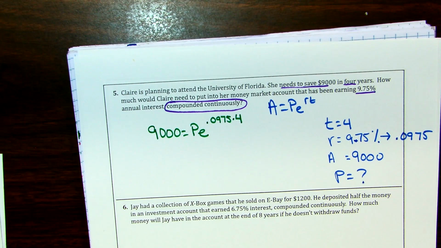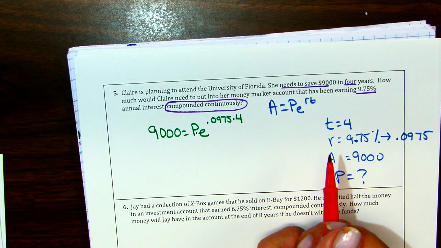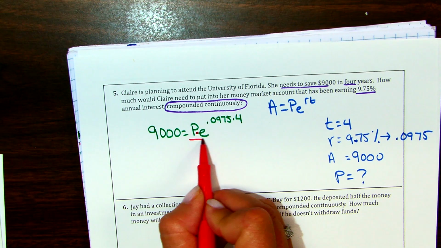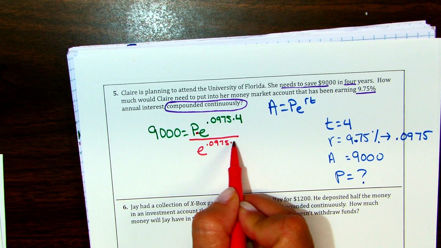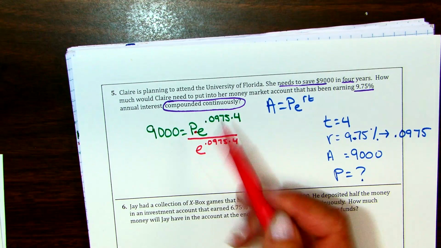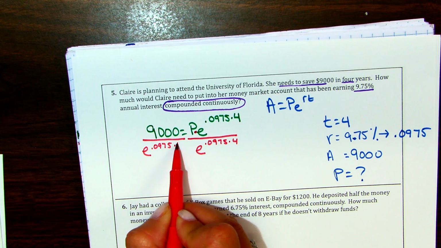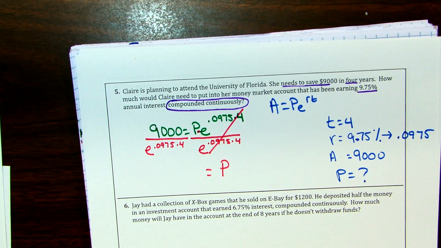And believe it or not, this is a one-step equation. One step. We got e's and decimals and exponents and big numbers, but it's really only one step. When you see two letters next to each other, you all know that that means multiplication, right? This is p times e to the blah, blah, blah. Opposite of multiplication is division. So I'm going to divide both sides by whatever that is. And just put this in my calculator. Because then that will cancel and I'll have p equals whatever I get when I do that.